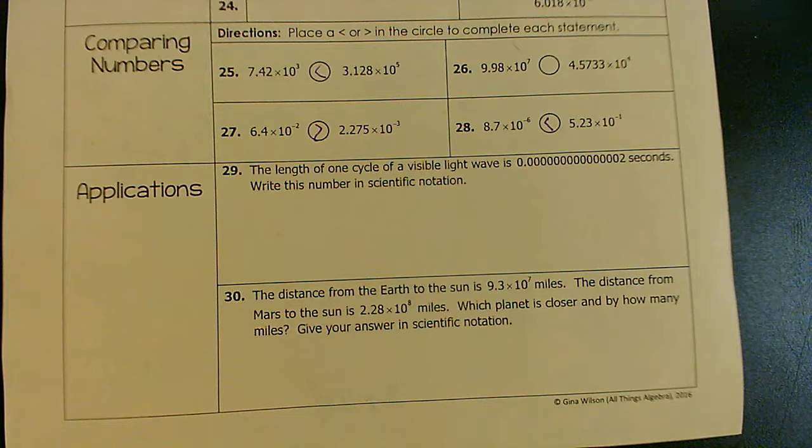So, Jacob, how am I taking 135 million and writing it in scientific notation? Where's my decimal point at? It's right down here, after the 135. How many times do I gotta move it? You got to count. 1, 2, 3, 4, 5, 6, 7, 8.